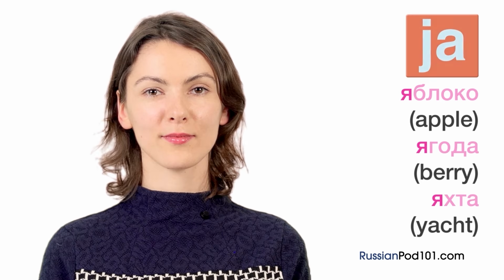The next consonant is Д: дом, дверь. It's like the D in the word dad, except in Russian the D sounds a little heavier. Stress this consonant more than you would in English by flattening the tip and the blade of your tongue behind the back of your teeth.